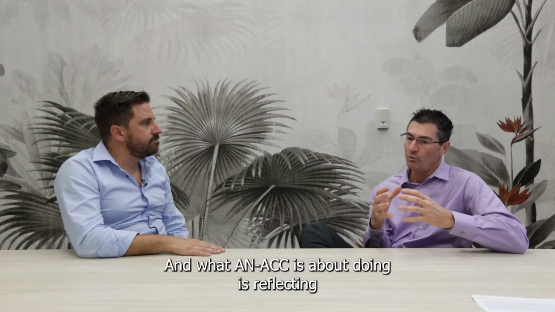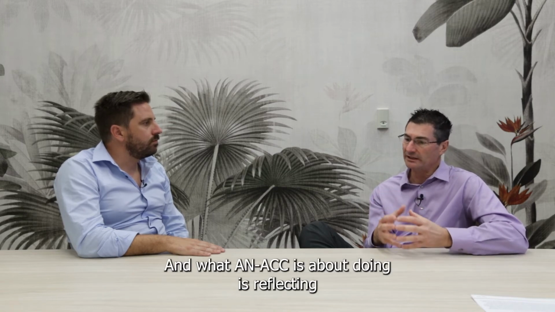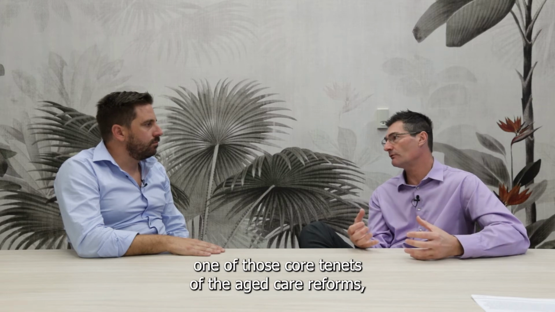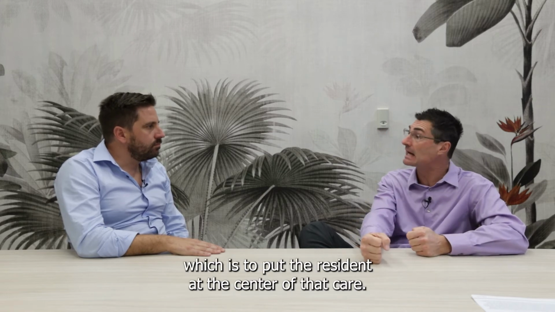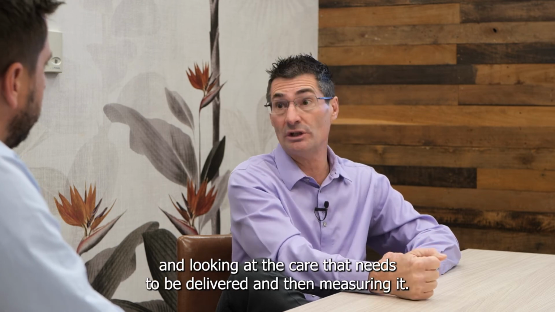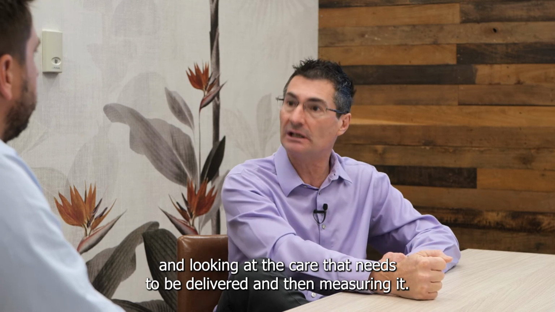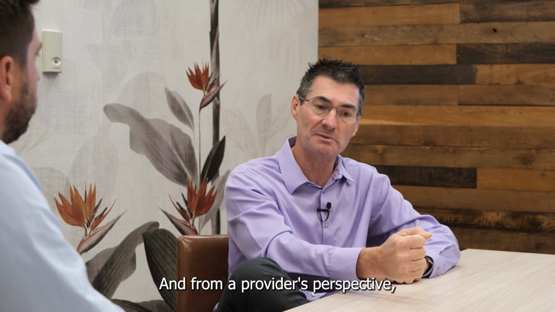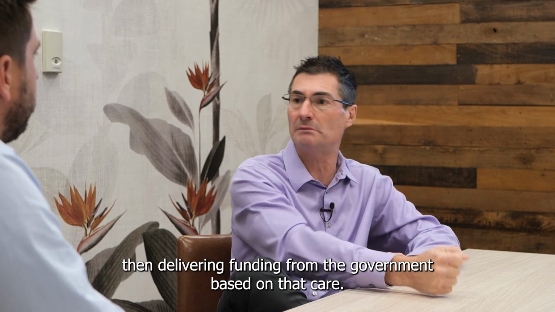And what AN-ACC is about doing is reflecting one of those core tenets of the aged care reforms, which is to put the resident at the centre of that care. So AN-ACC is a new way of categorising and looking at the care that needs to be delivered and then measuring it. And from a provider's perspective, then delivering funding from the government based on that care.